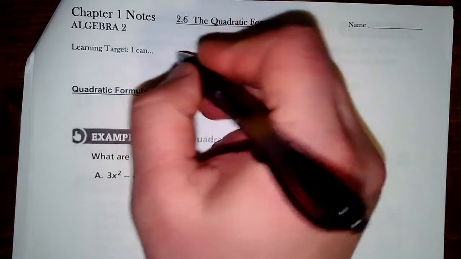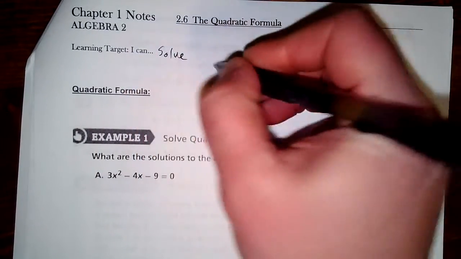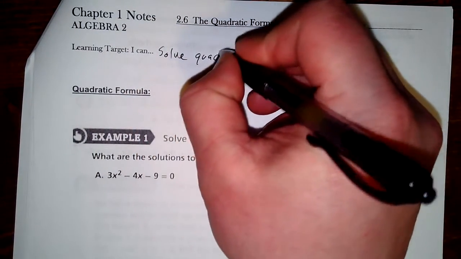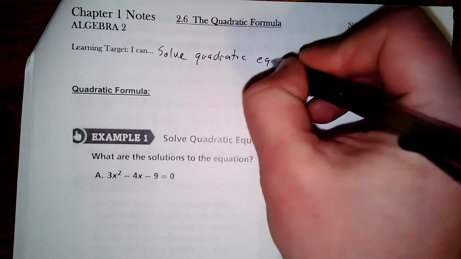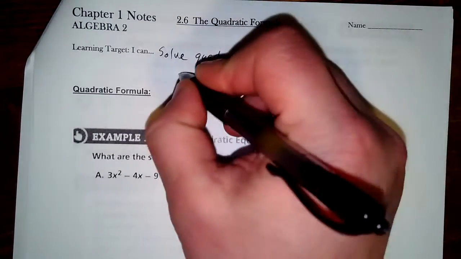So learning check, it's real simple. I can solve quadratic equations with the quadratic formula.